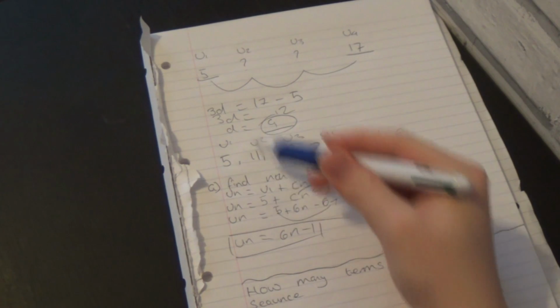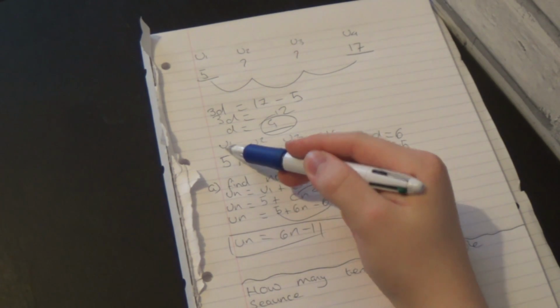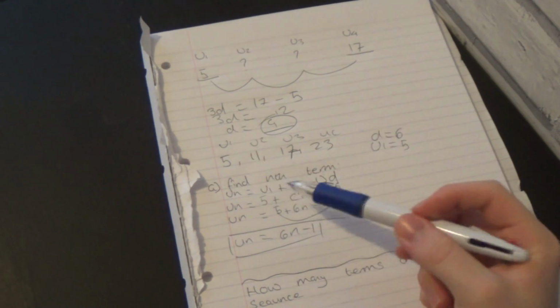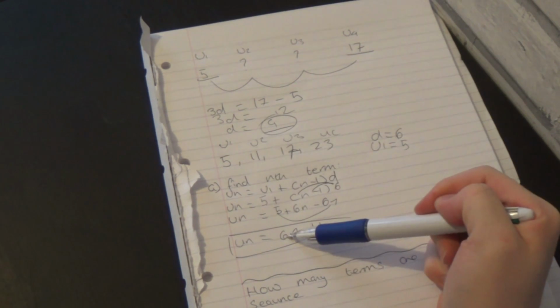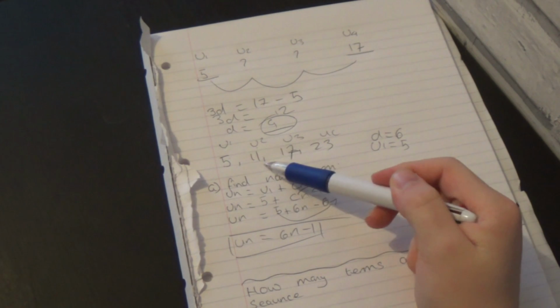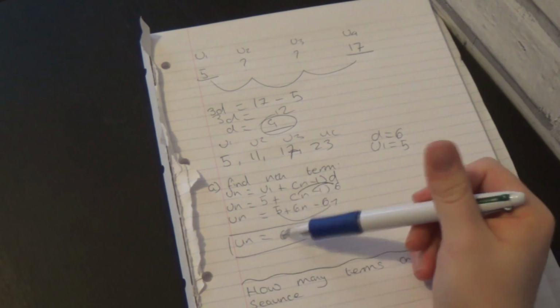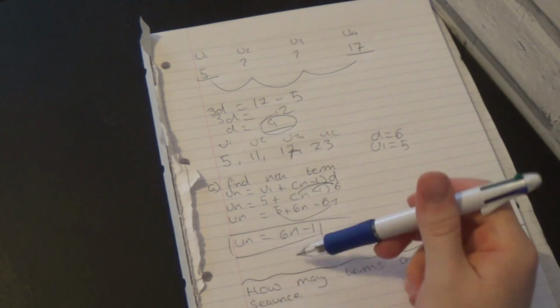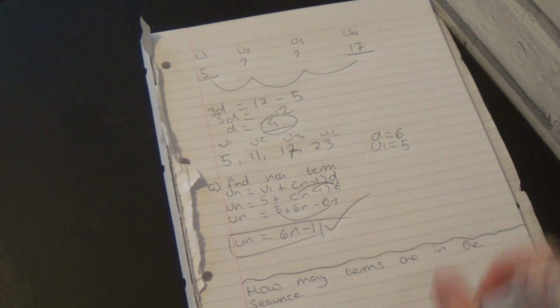So we have 6 times 1, because this is the first term. 6 times 1 is 6, minus 1 is 5, that's correct. Second term, 6 times 2 is 12, minus the 1 is 11, so that one is also correct. Finally, 6 times 3 is 18, minus the 1, which is 17, etc, etc. So we know that this is indeed correct.